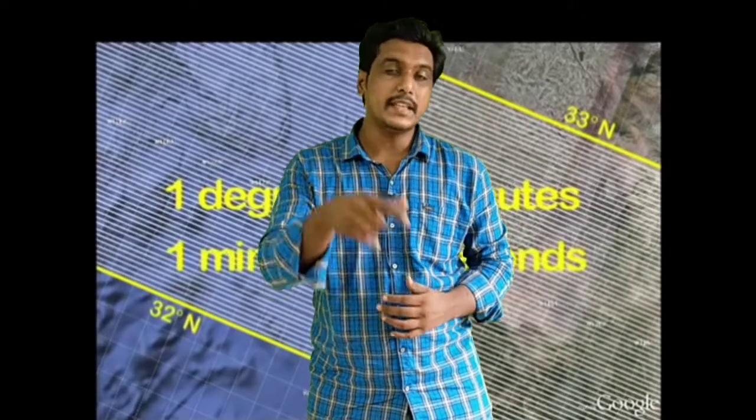In the same way, in the southern hemisphere also we have 90 latitudes. If we take 90 in the northern hemisphere, 90 in the southern hemisphere and the equator, we have totally 181 latitudes including the equator. If we exclude the equator, we have 180 latitudes.